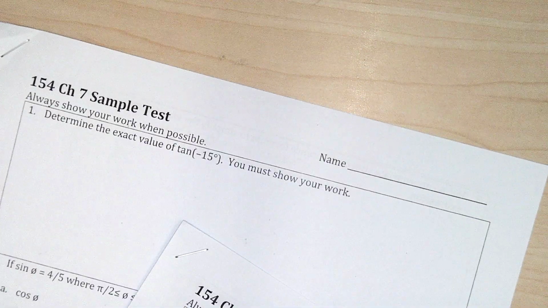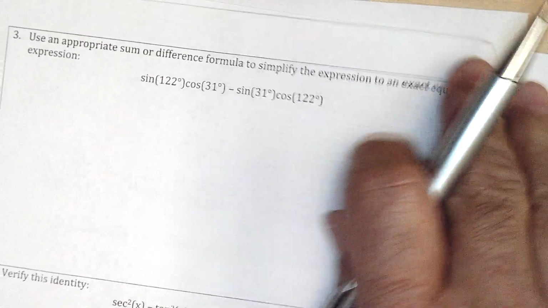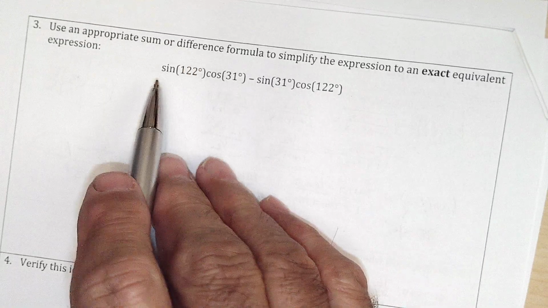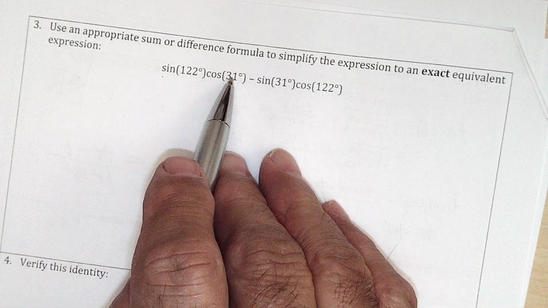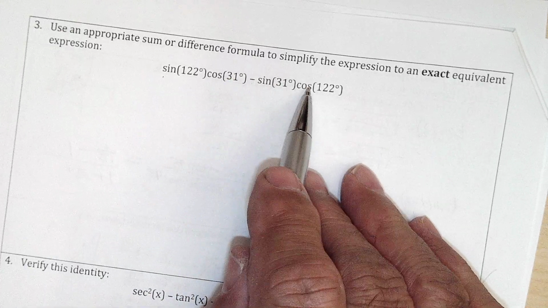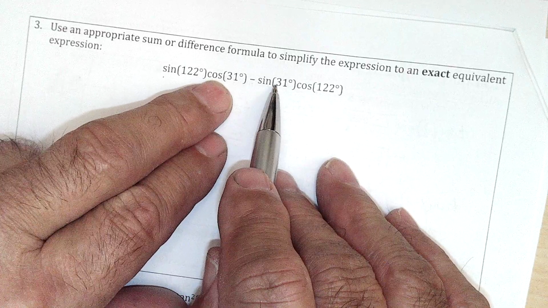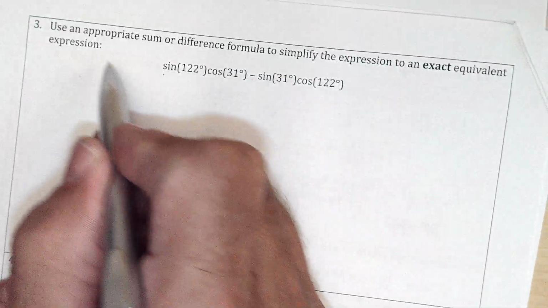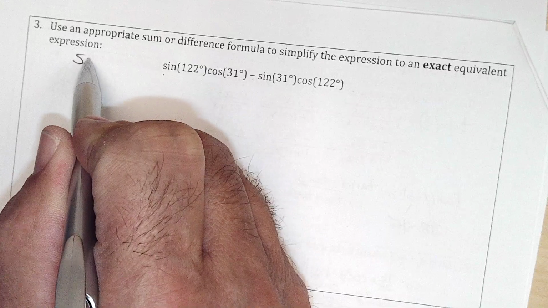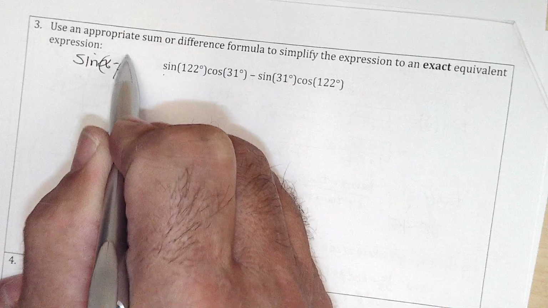Page 2. If I have sine of an angle, cosine of a different angle, minus cosine of the original angle and sine of the second angle, that's the sine of two angles subtracted. That's the sine of alpha minus beta.